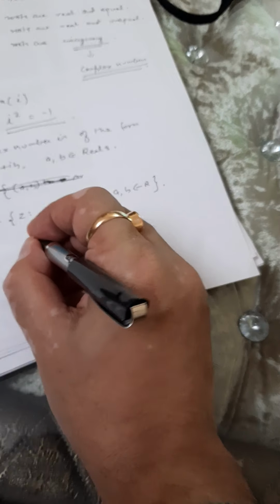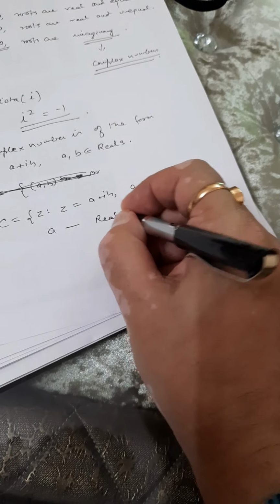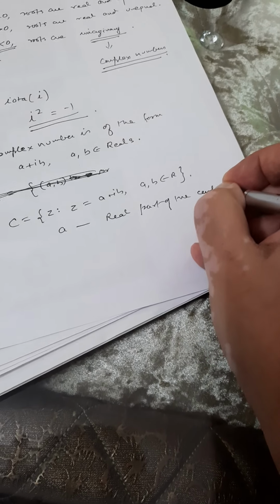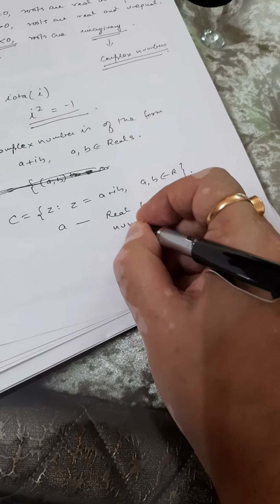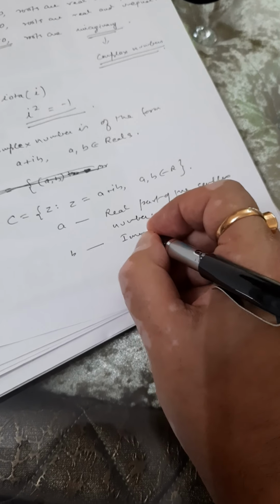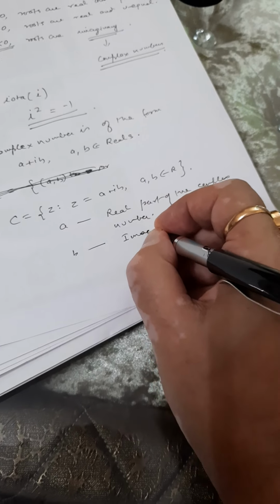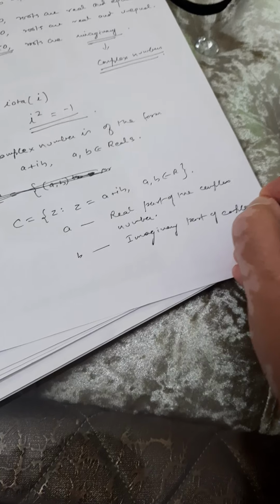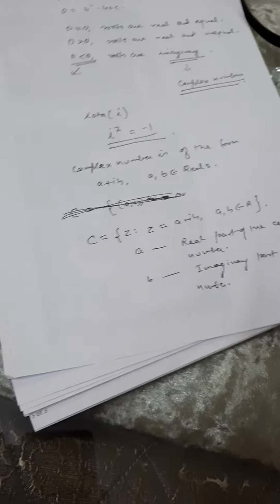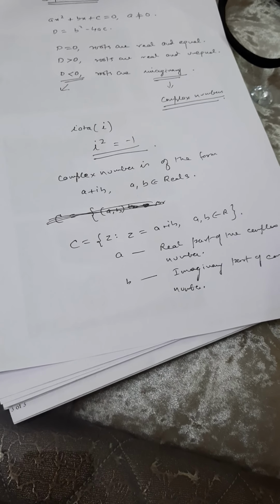Now, a is the real part of the complex number, and b is the imaginary part. So a complex number is denoted by a plus iota b.